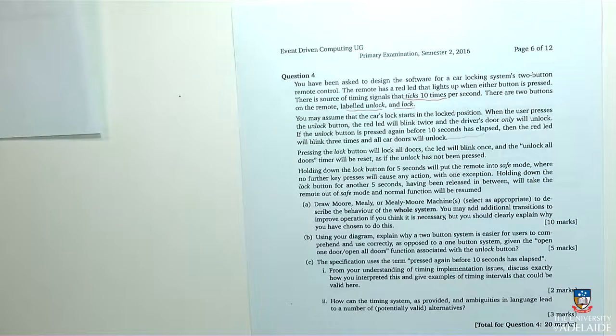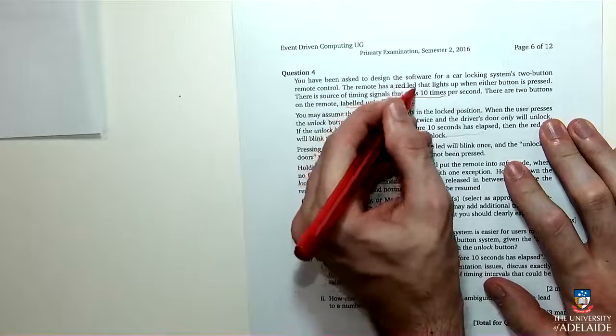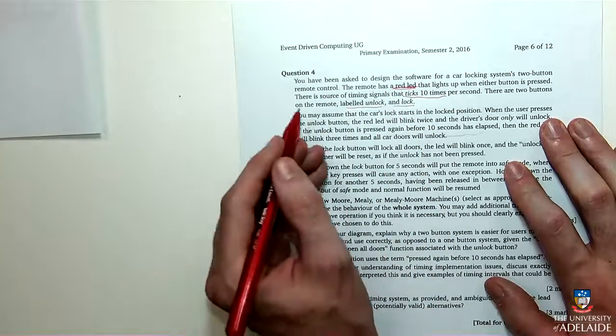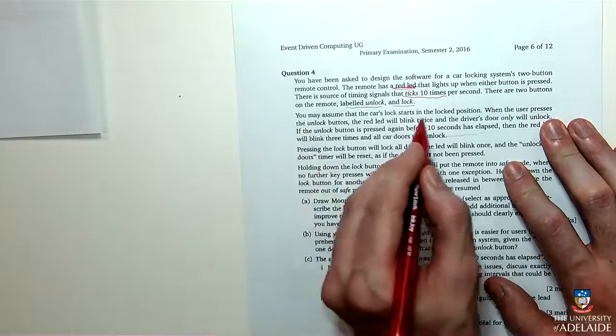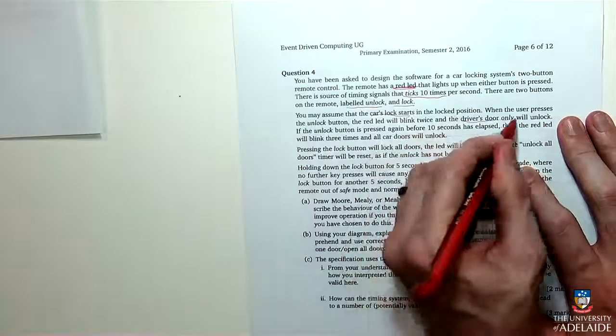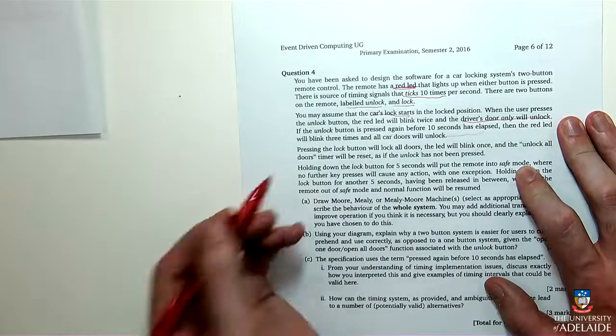So, we have the door starts in the lock position when the user presses the unlock button. We have a light that flashes, so we have an output that is a light. We also have the car's lock, the driver's door, and all of the other doors.